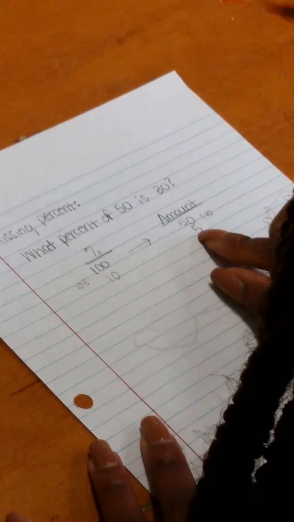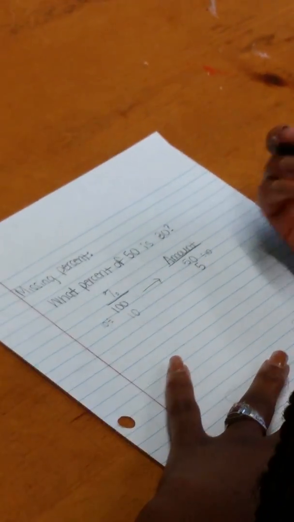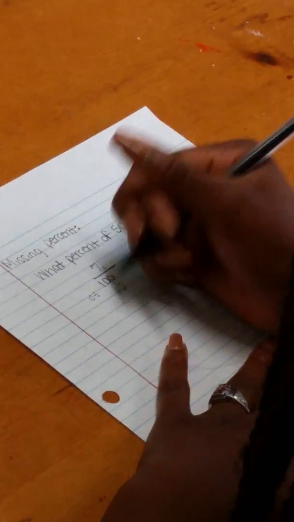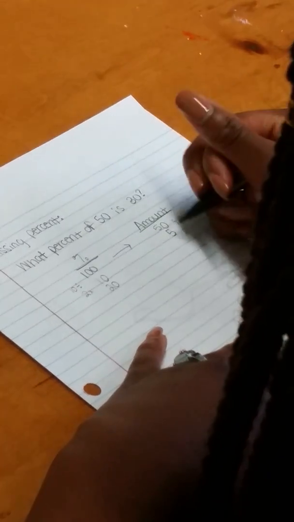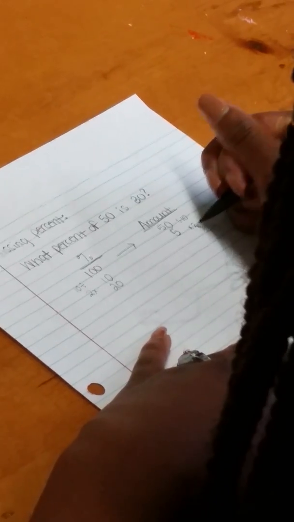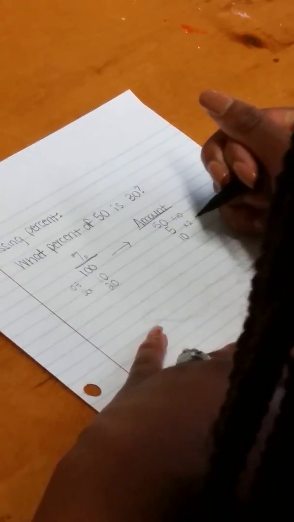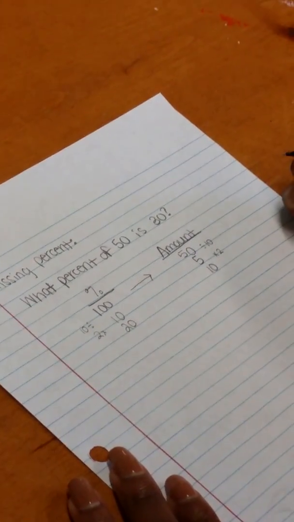So now that we see that we've decreased from 50 to 5, and we have to still increase to get it back up to 30. So now we have to use multiplication. So 10 times 2 is 20. So now we have 20%. And 5 times 2 is 10. So we're just keeping in mind that what you do to one side, you also do to the other.